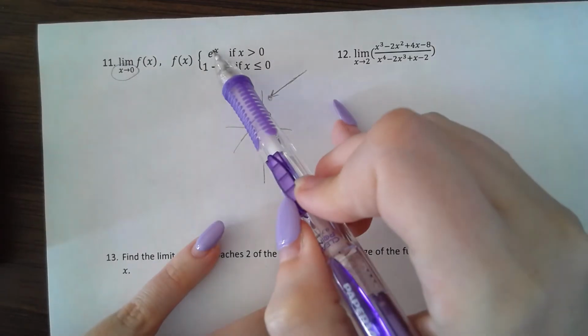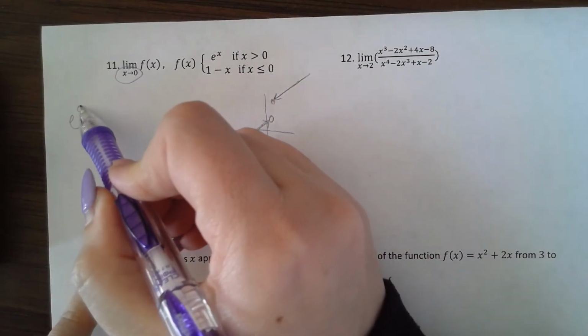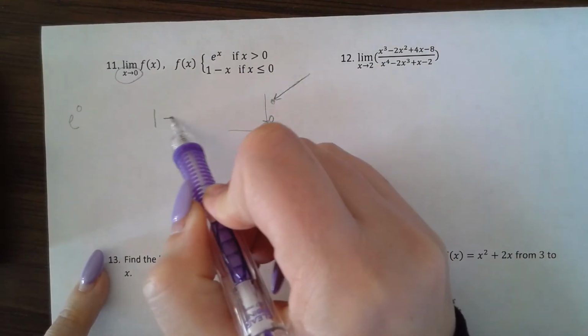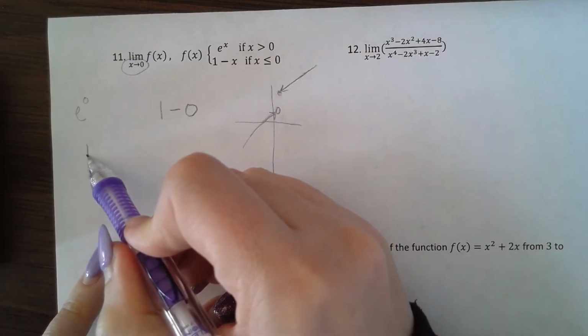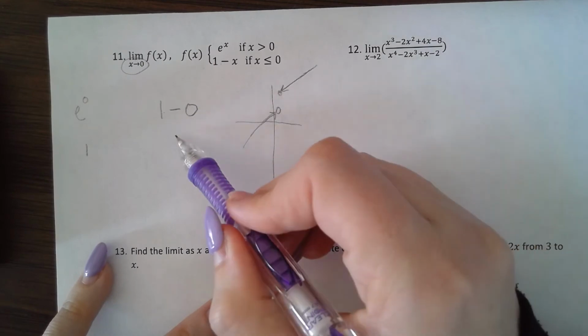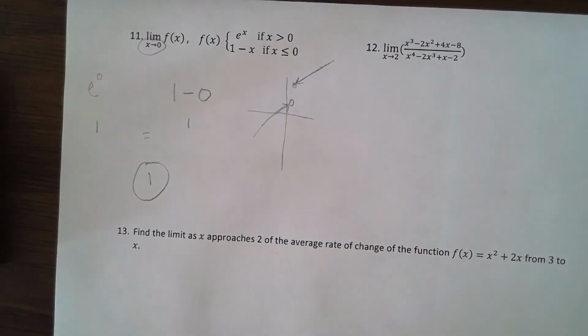So we're going to have to plug the 0 into both of them. We're going to plug the 0 into the e to the x, and we're going to plug the 0 into the 1 minus x. Anything to the 0th power is 1. 1 minus 0 is 1. Those are the same, so our answer is 1.